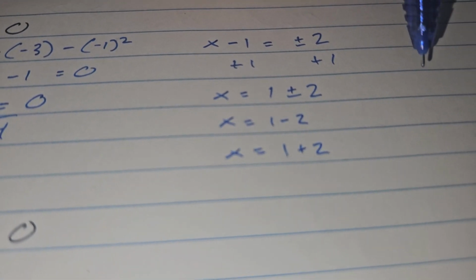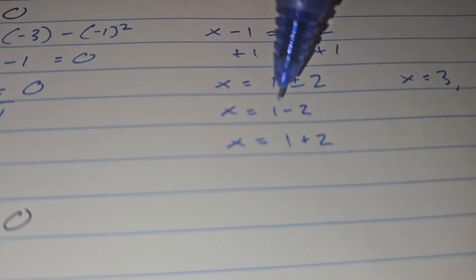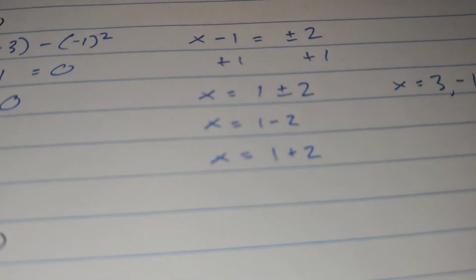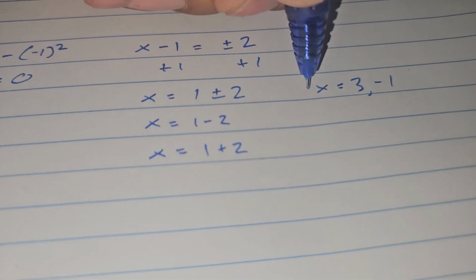And this means that x is equal to 3. 1 minus 2 is negative 1. So x is equal to 3. X is equal to 3, negative 1.